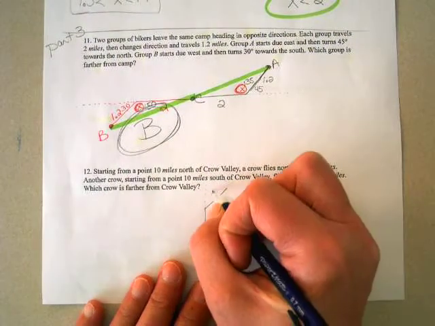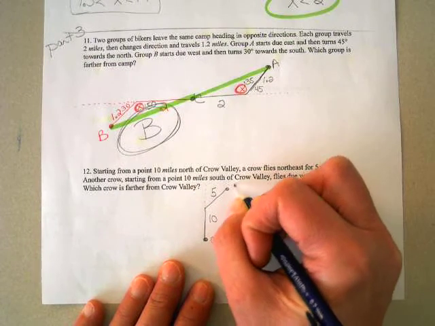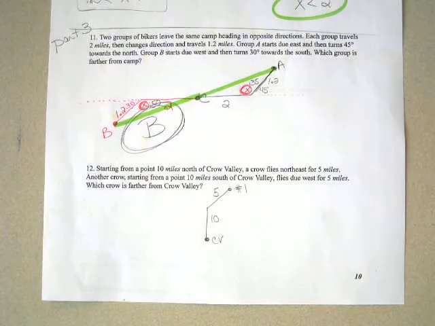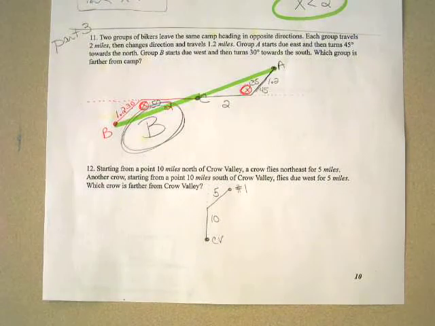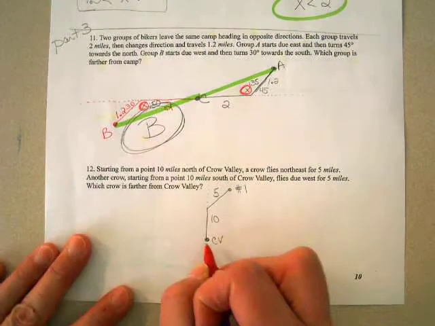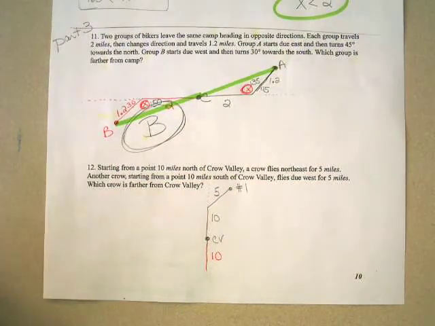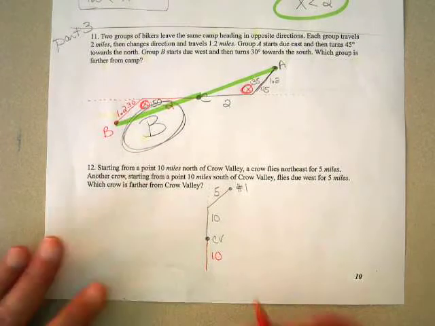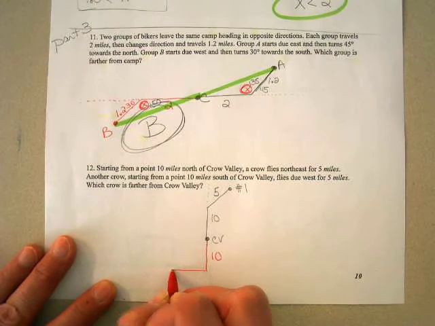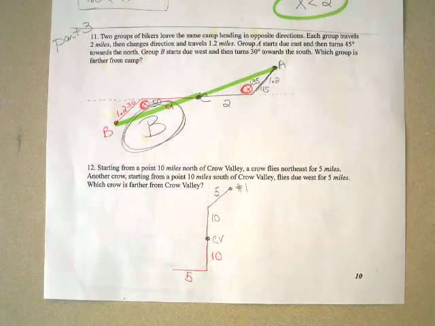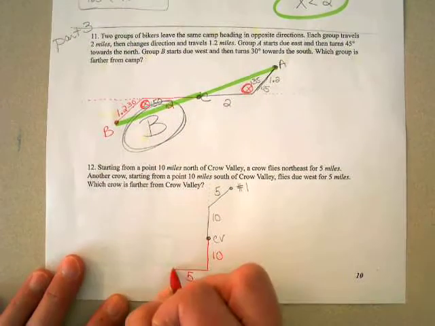And then this is 5. So I'm going to call this crow 1, just to make it easy to reference. Okay, crow 2. Another crow, 10 miles south, flies due west. So what kind of an angle did this one turn? Yeah, they went 90, straight west for the 5 miles. So now this is crow 2.